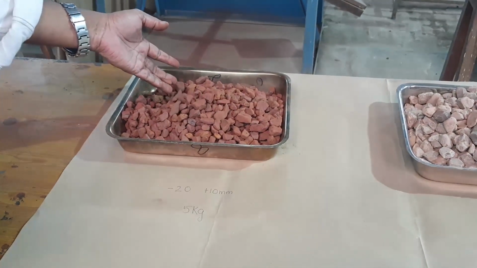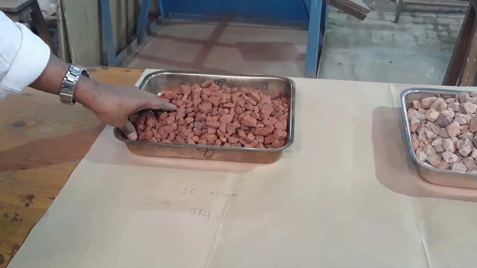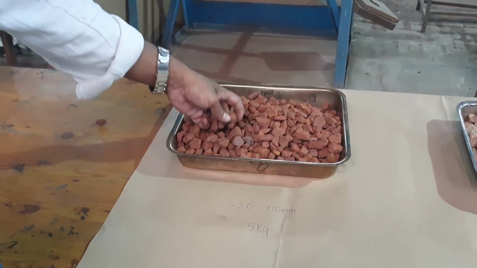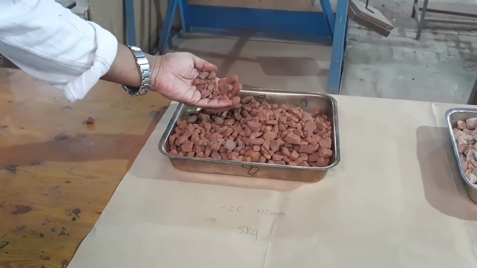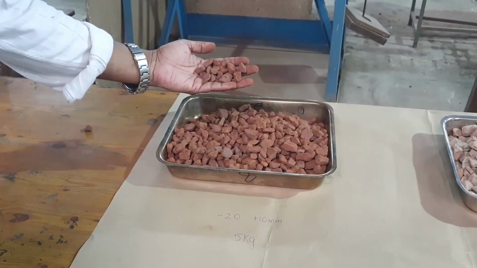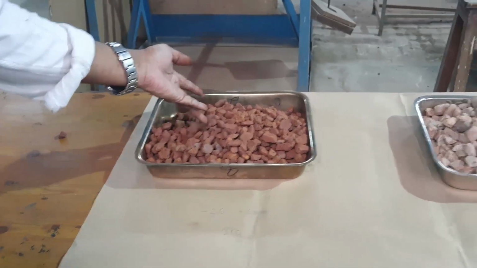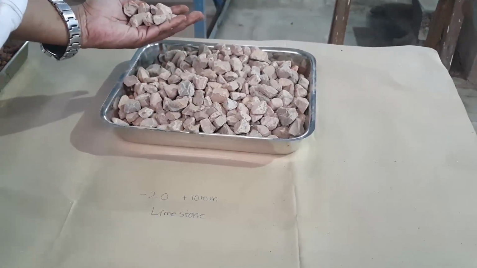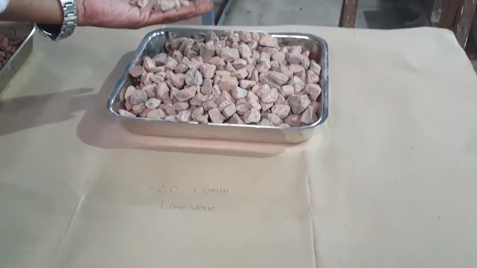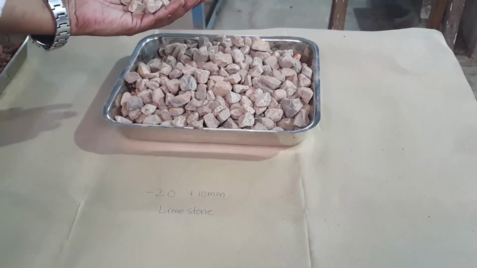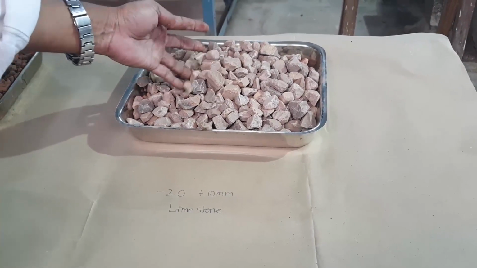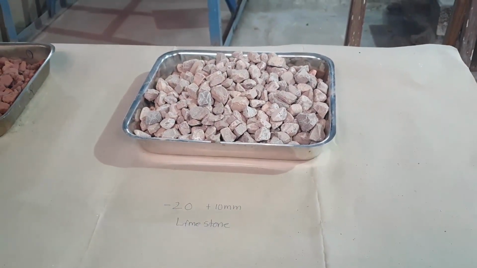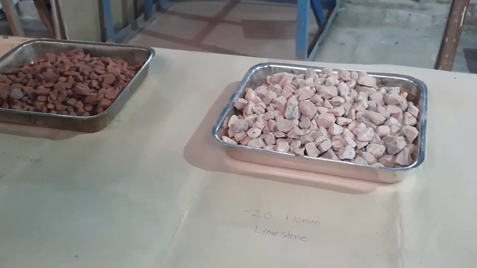Generally we should take 20 kg for the experiment, but for laboratory purposes we don't have that much quantity, so we are taking 5 kg of minus 20 plus 10 mm iron ore. And one more raw material used in the blast furnace, limestone, also of size minus 20 plus 10 mm. This also we are taking as 5 kg only instead of 20 kg: 5 kg iron ore and 5 kg limestone.